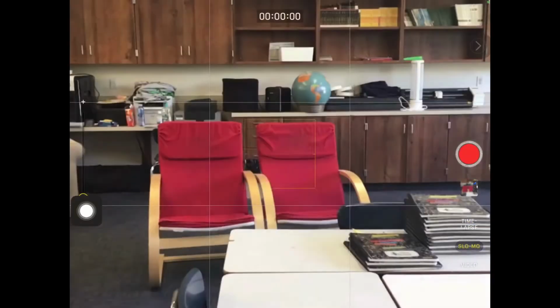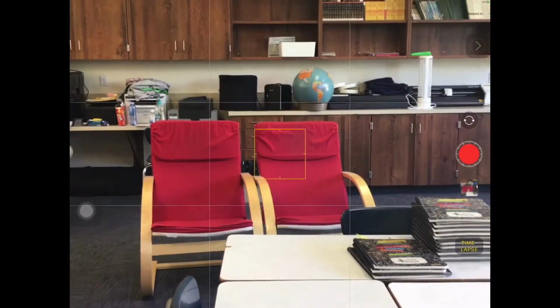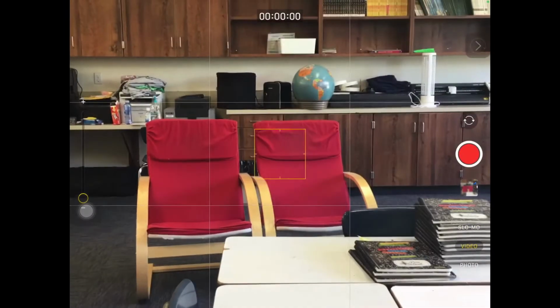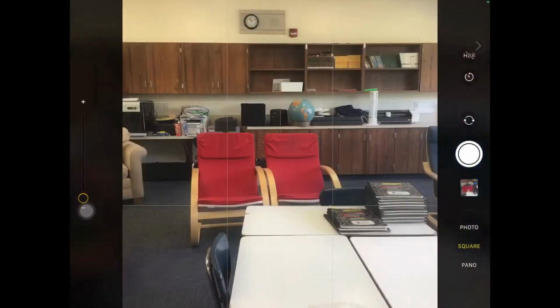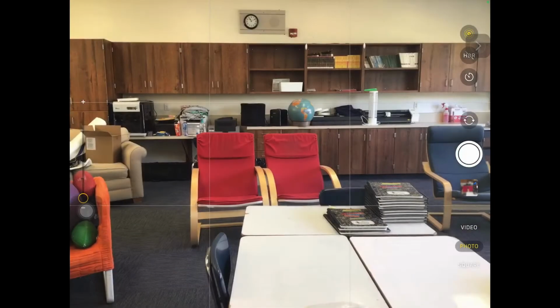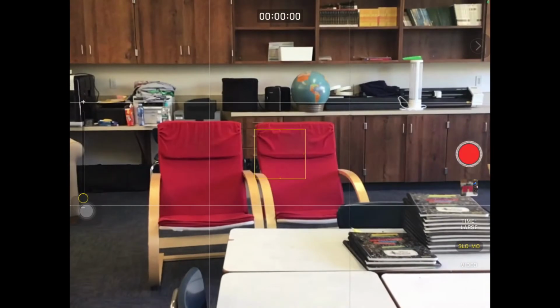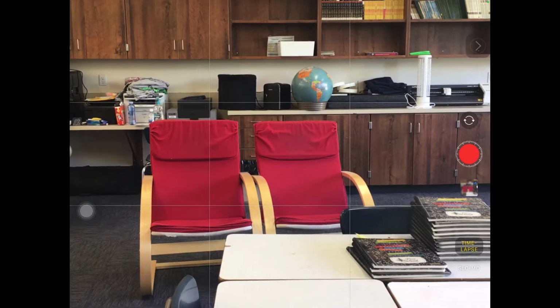Now, what you'll do is when you're in the camera app like I am, you'll go here and you'll see a slider. Depending on if you've updated your iPad, you might not see these this way, but you will definitely see those there. So I'm going to go ahead and slide it to time lapse. We'll start with that one. So I'm going to take a really quick time lapse video for you guys to see what time lapse will do.